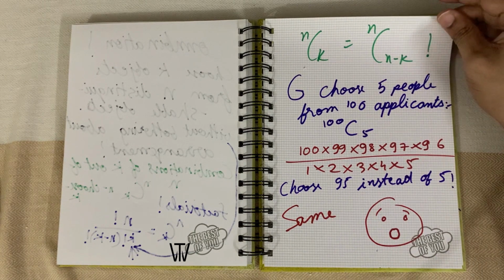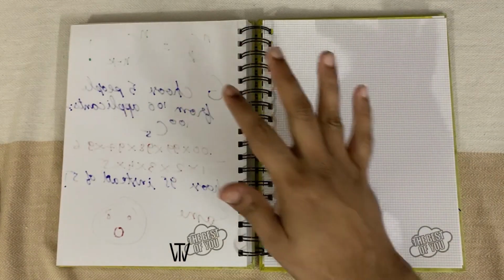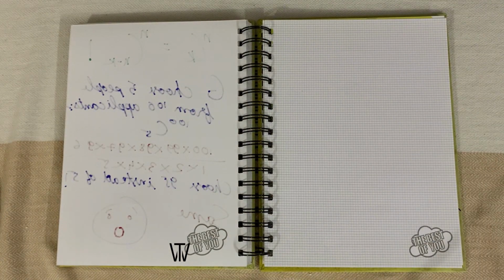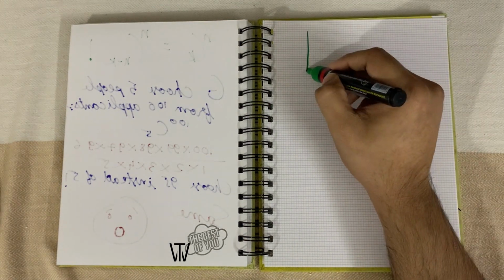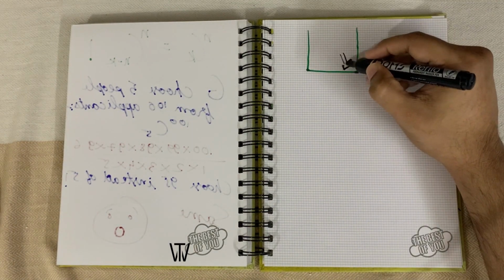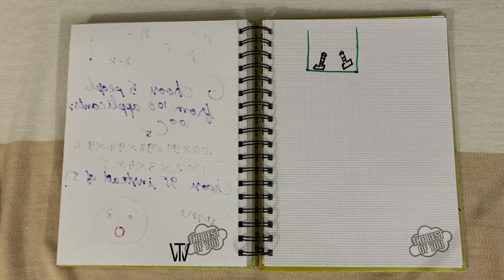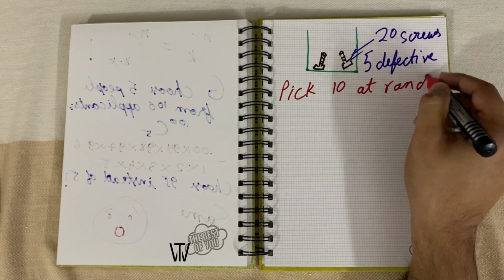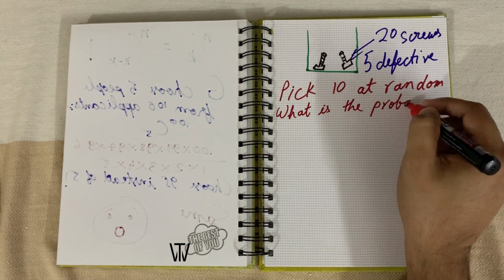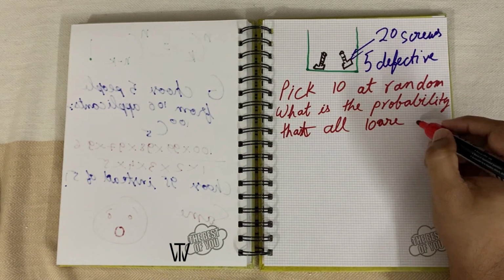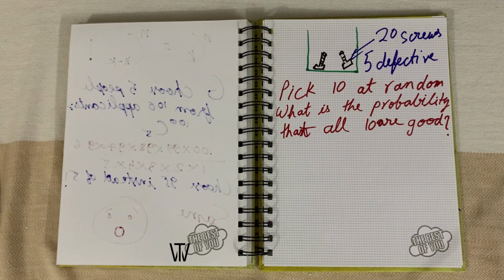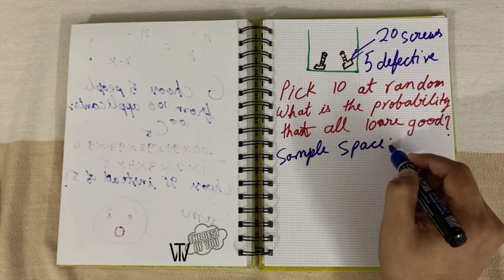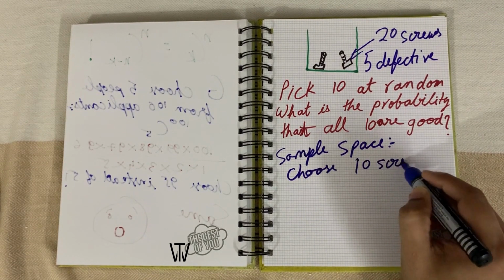Okay, now let's see whether we can apply combinations to solve probability problems. Suppose you have a box with 20 screws and 5 of them are defective. If you pick 10 screws at random, what is the probability that all 10 would be good? To compute the total number of possible outcomes in the sample space, we just have to compute how many ways you can choose 10 screws from 20.